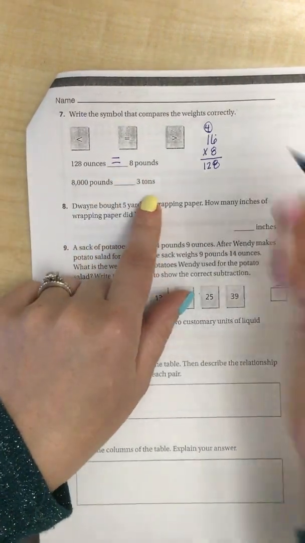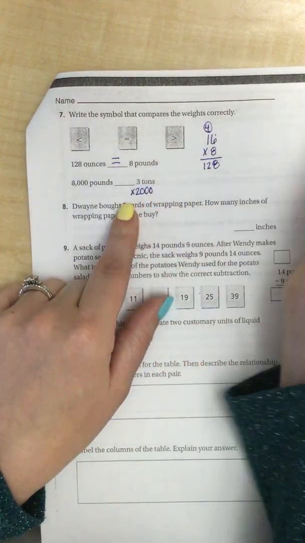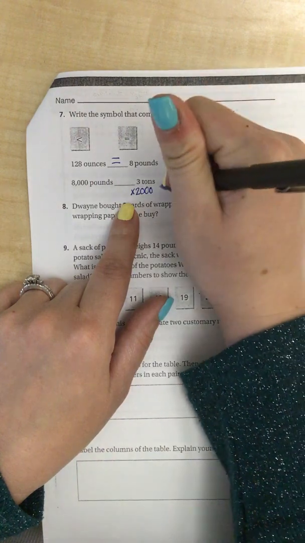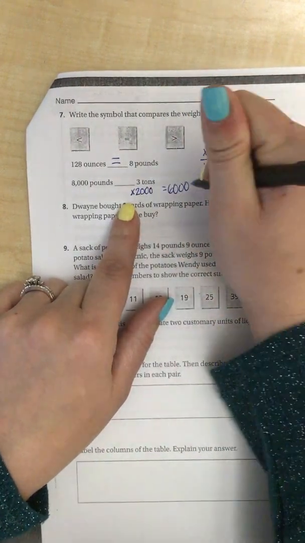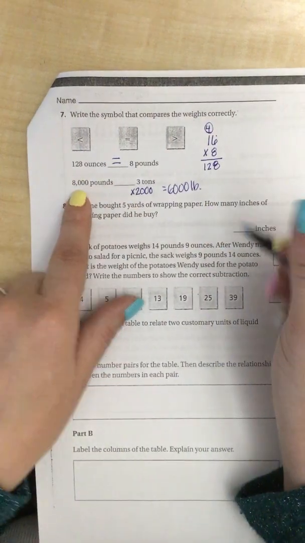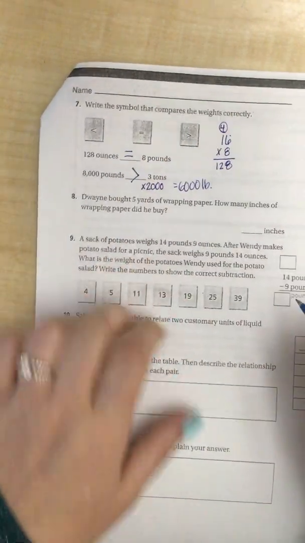8,000 pounds compared to 3 tons. Well, I know that 1 ton has 2,000 pounds, so I'm going to multiply 2,000 times 3, and that gives me 6,000 pounds. So 8,000 pounds is greater than 3 tons.